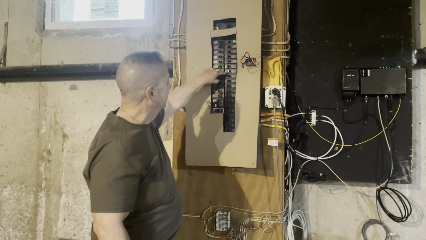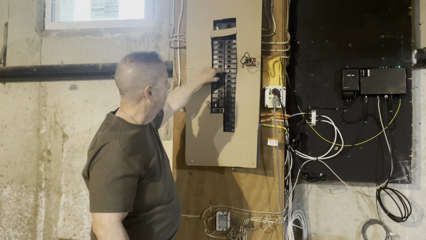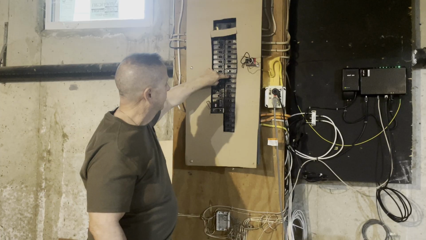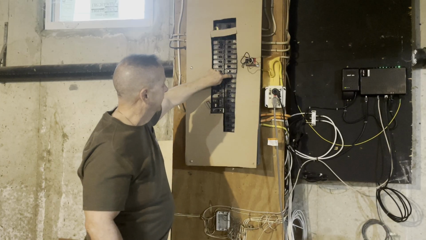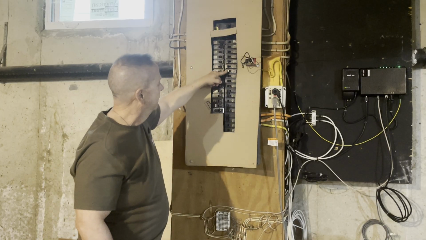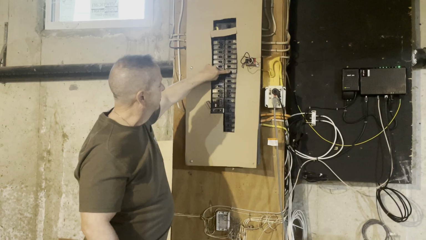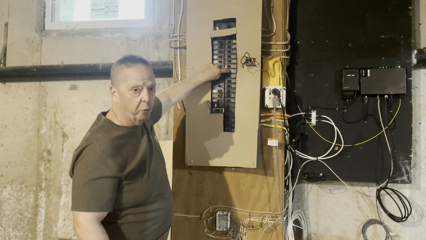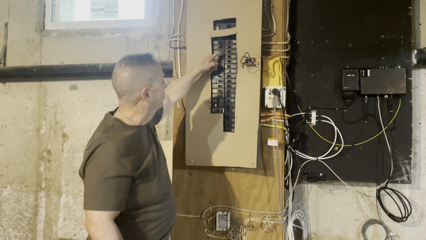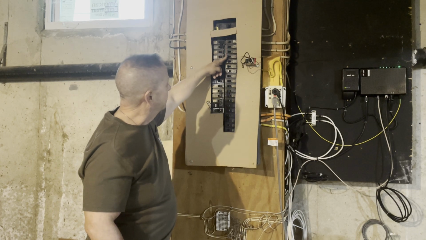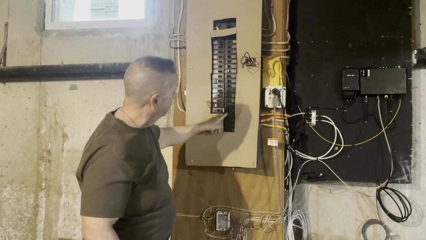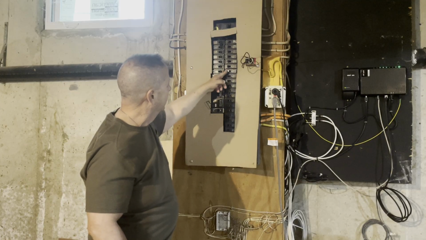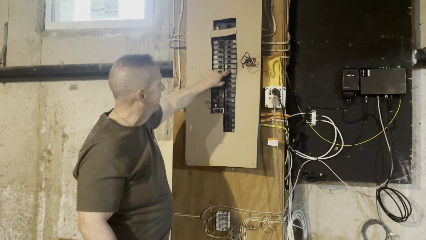Now, the interesting thing about circuit breakers is that when they're on, they're fully to one side. When they're off, they're fully to the other side. But when they trip, they're kind of stuck in a little position in the middle where they just wiggle back and forth. So if you have a breaker that's tripped, sometimes you have to run your finger down and feel each one until you feel the one that has been tripped.